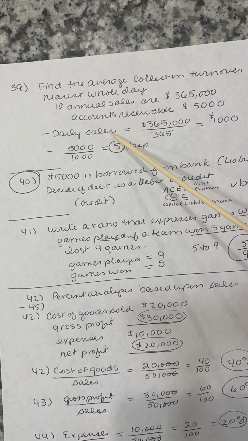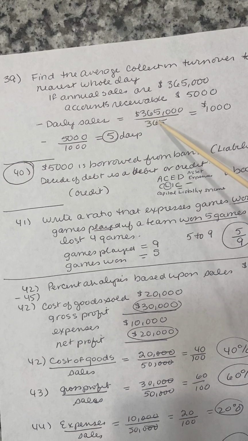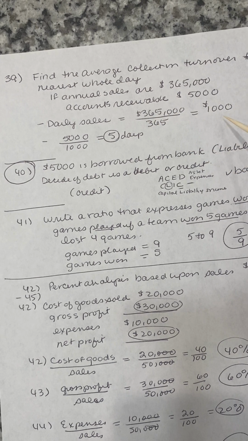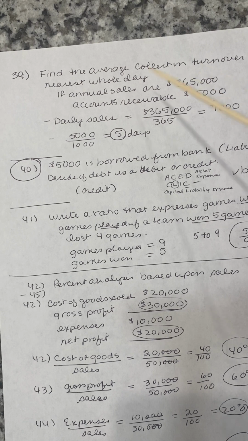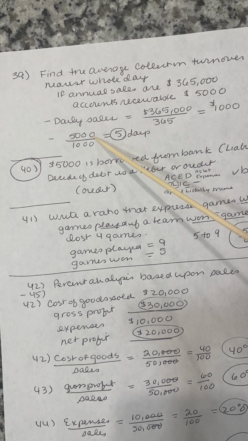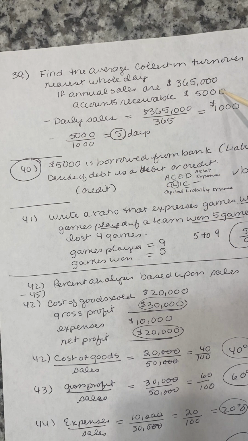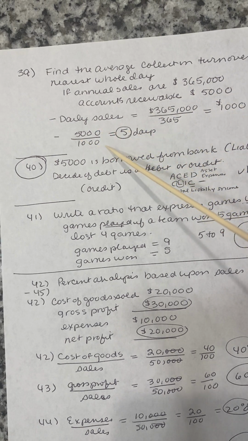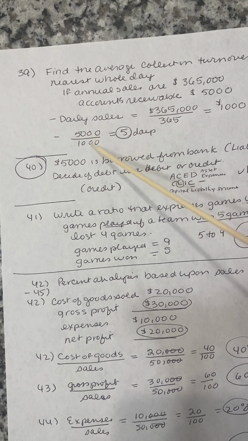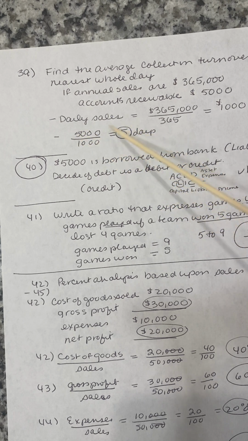We divide 365,000 by 365, so we get 1,000. Our daily sales are going to be 1,000. Now for the average collection, we take the accounts receivable, 5,000 at the top, and divide it by 1,000, our daily sales. We take out all of the zeros, and we get 5 days. That's a pretty easy problem.